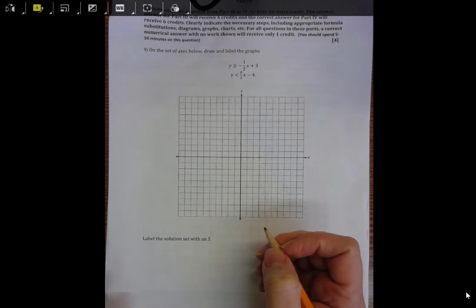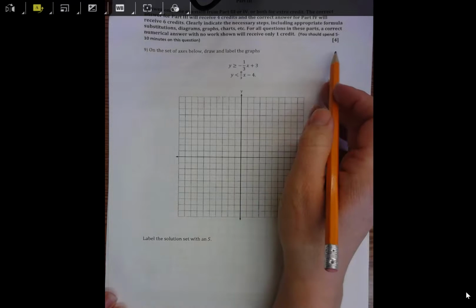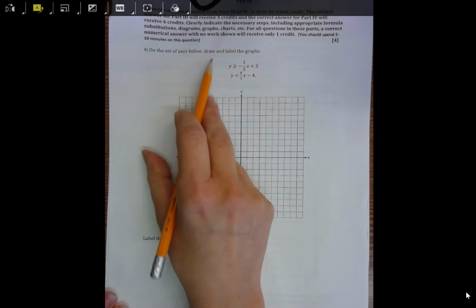We're looking at question number 9 from the Linear Function Systems and Inequalities exam. This was a part 3 question. Part 3 questions are worth 4 points. On the set of axes below, draw and label the graphs.